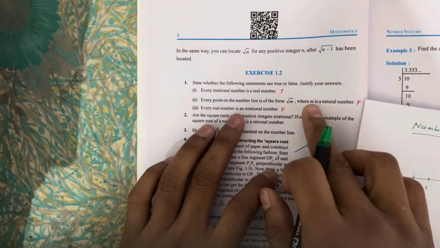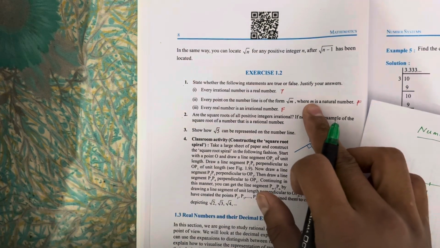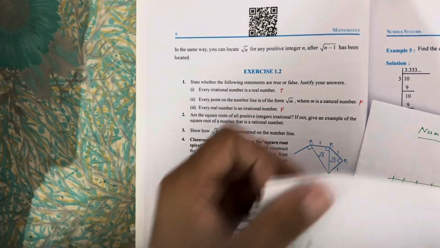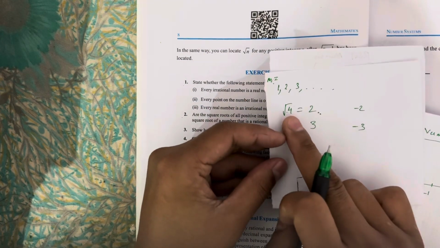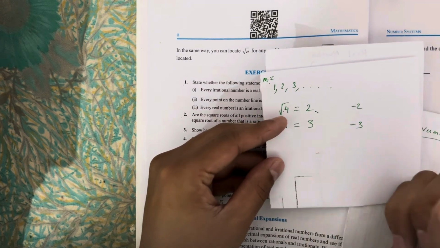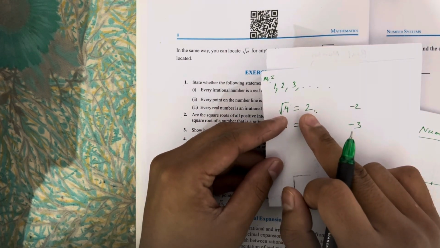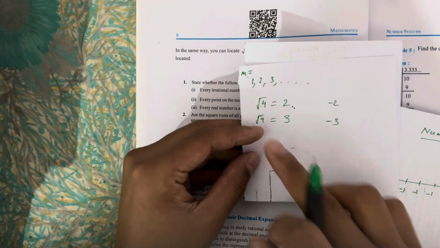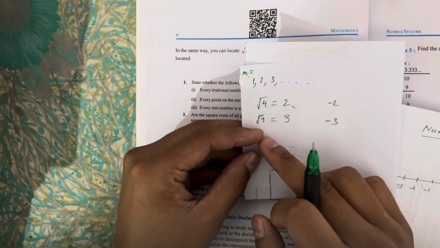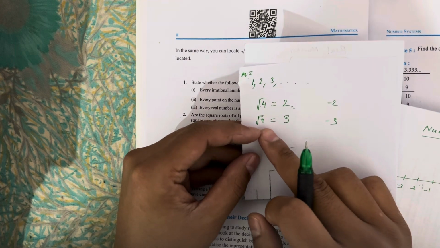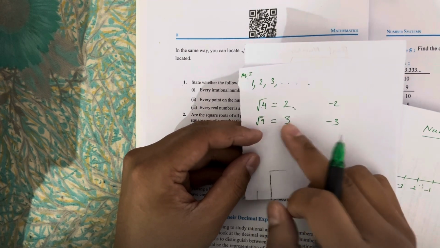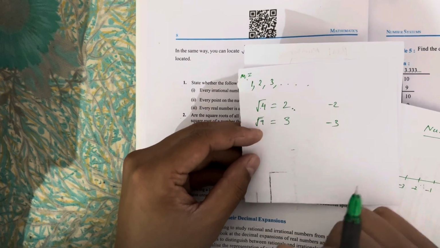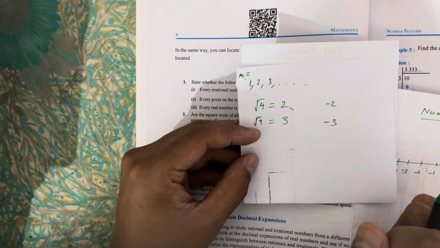Whenever I take a natural number m, suppose I take 4, what do I get? I get positive 2. Again I take 9, and after root 9 I get 3, not minus 3.